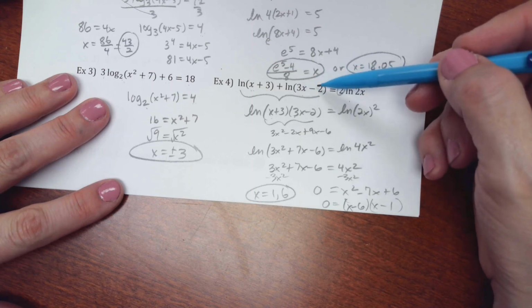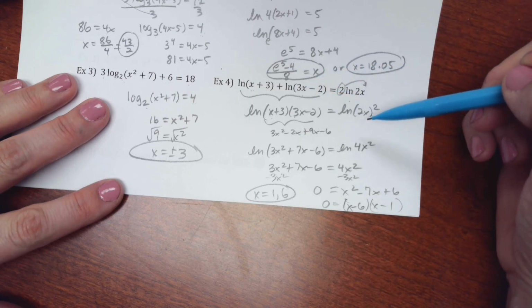It does not make this turn into 0 or negative. And same goes for here.